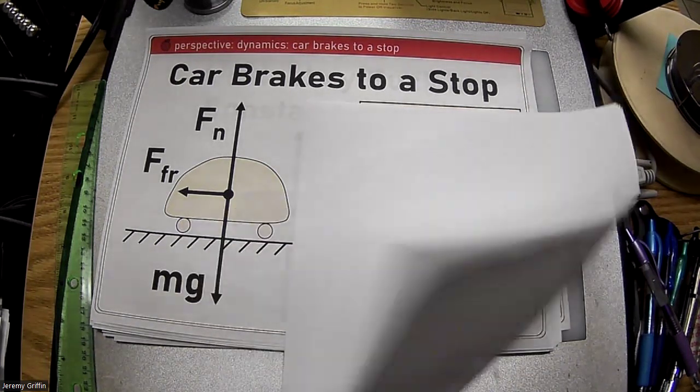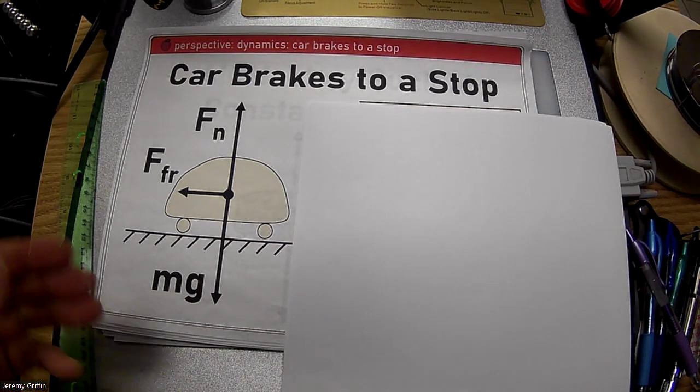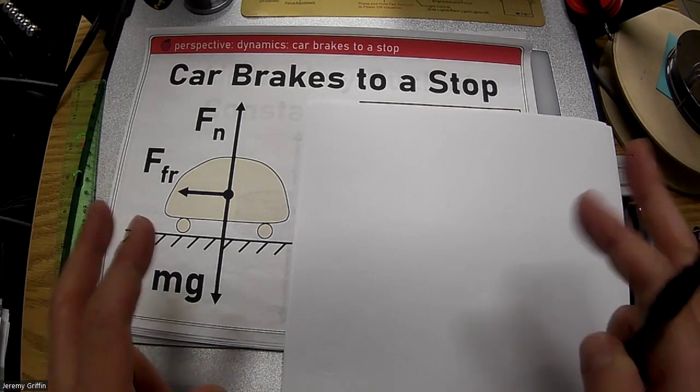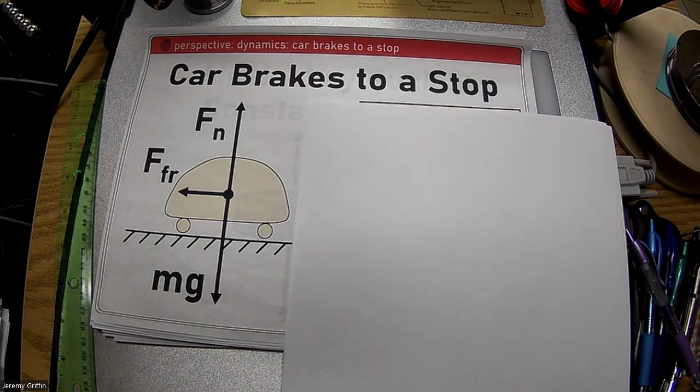Who can tell me the acceleration of that car? The car's driving to the right, but slamming on the brake, so when I say acceleration, I really mean slowing down. Sometimes you hear the phrase deceleration, but don't write the word deceleration on an FRQ. You can say negative acceleration. What's the rate that the car is slowing down?